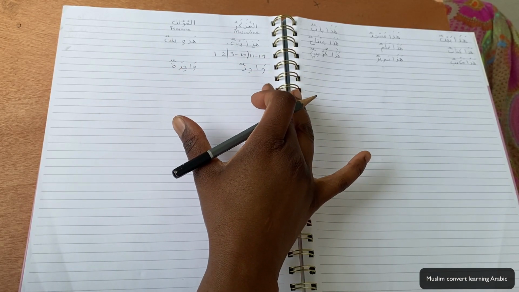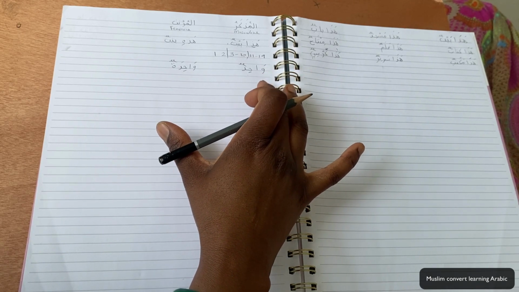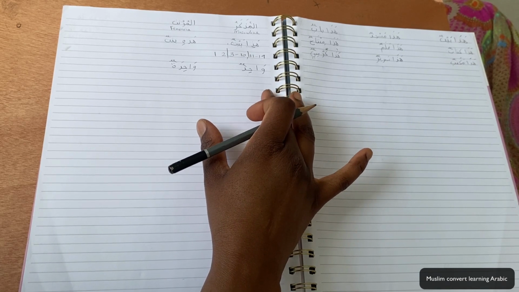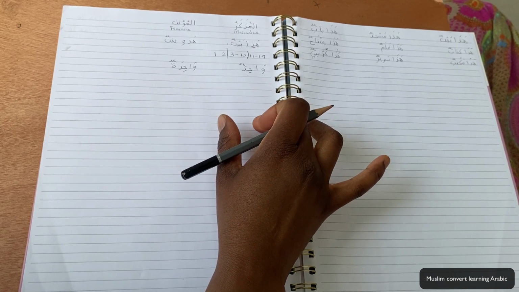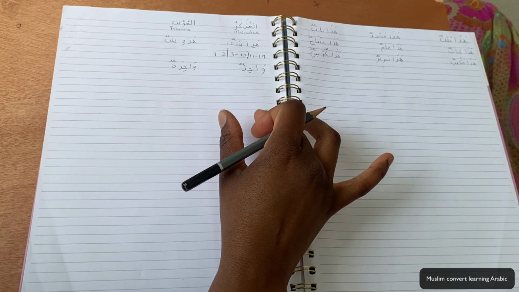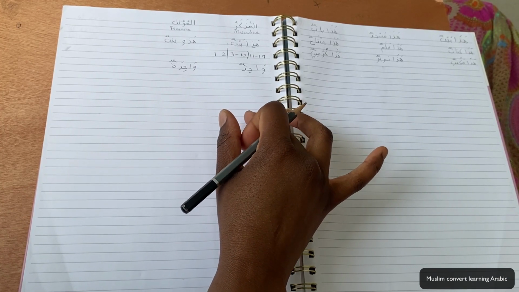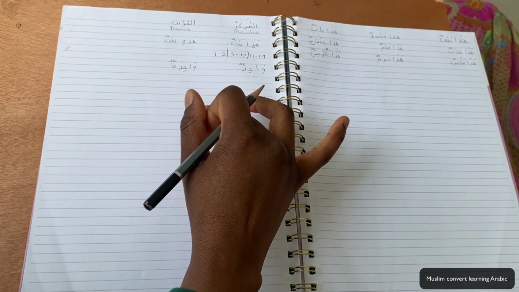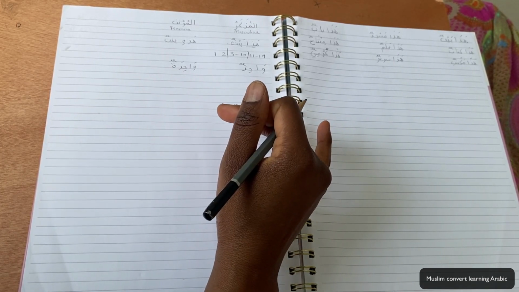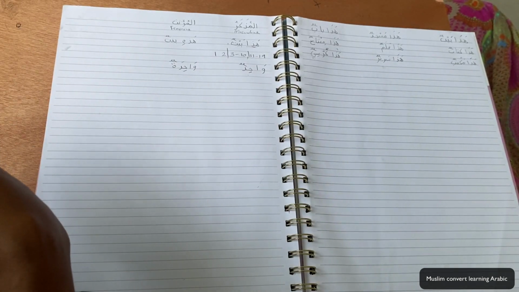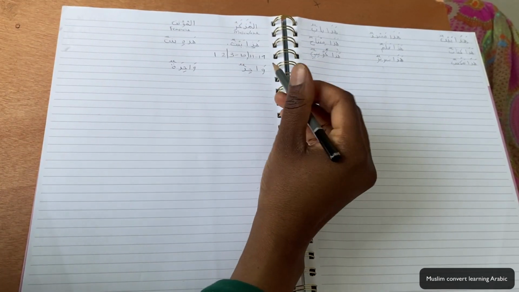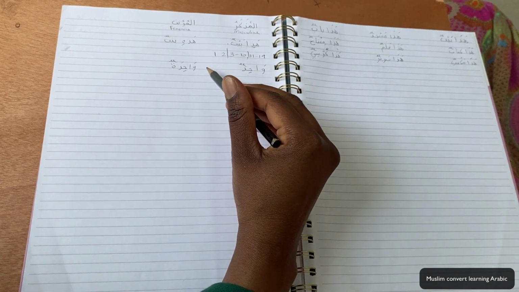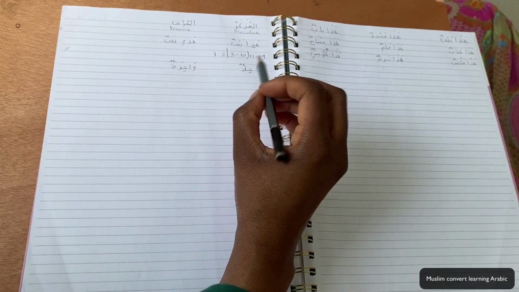So what I've understood so far: if you're counting something from numbers 3 to 10, and the thing you're counting is masculine, you have to use the feminine version of the number. And the word that you're counting has to be plural, like just what he said now.